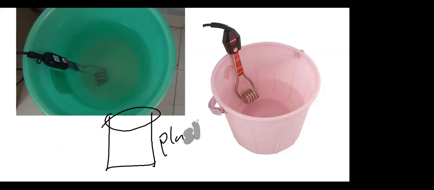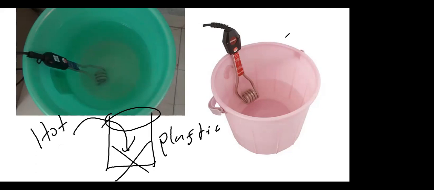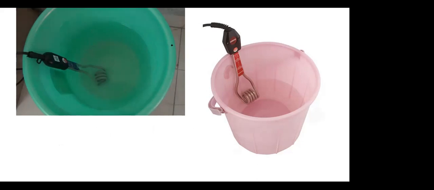Plastic containers, you should not store hot liquids. Not good. It can be cancerous. Even in the microwave, you don't put plastic containers.